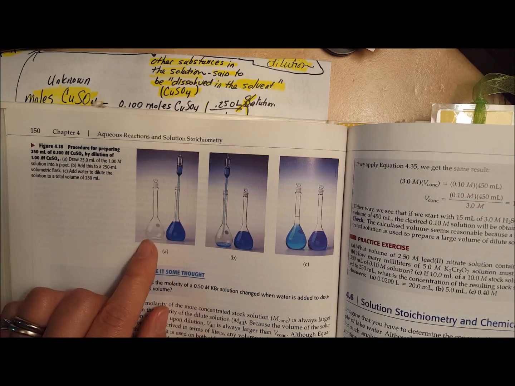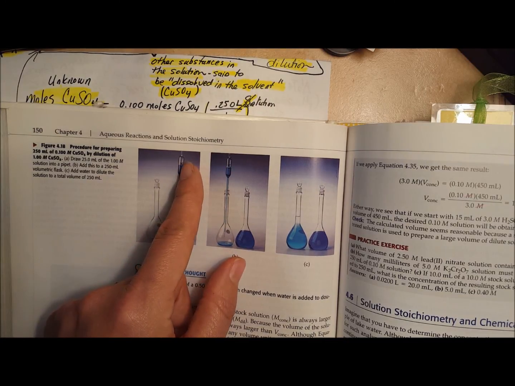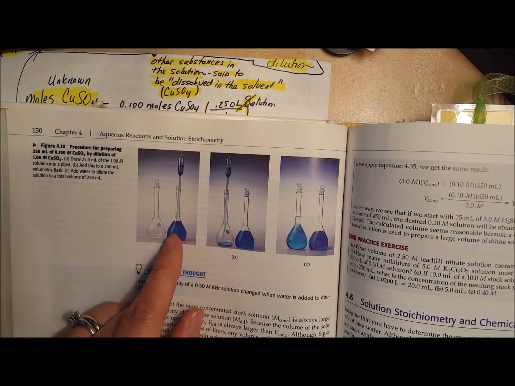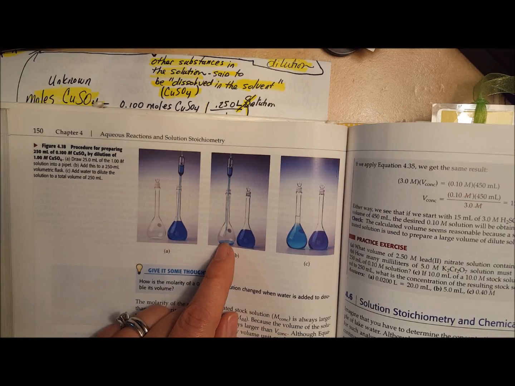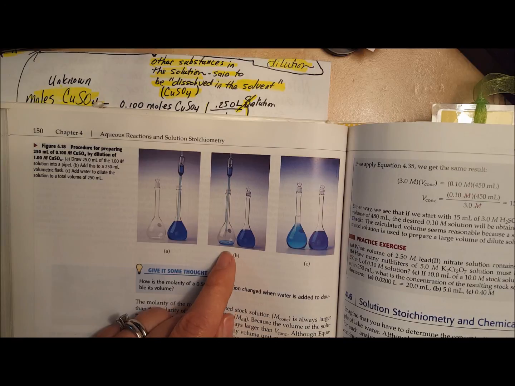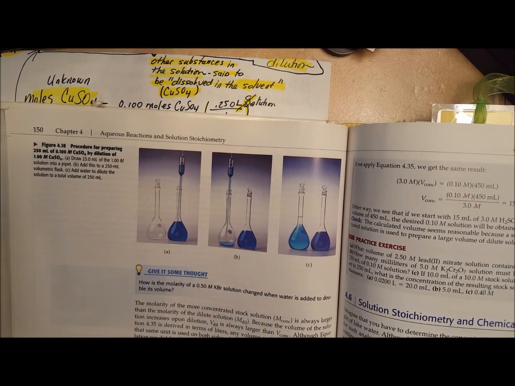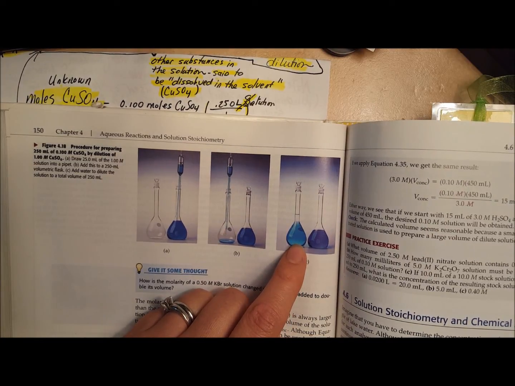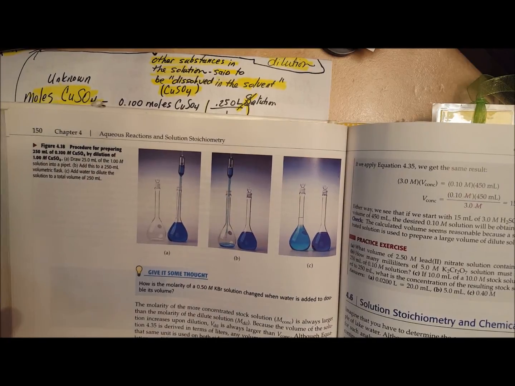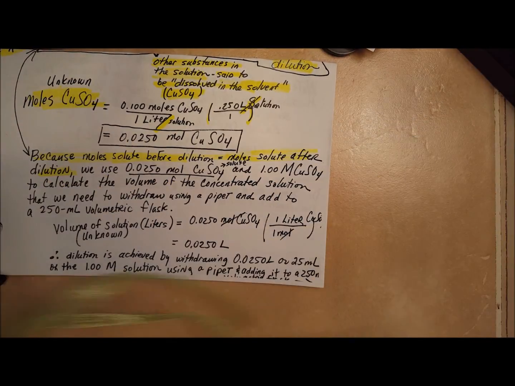You're going to draw 25 mils of the 1 molarity solution into a pipette. So here's your pipette, and you're drawing up 25 mils, and then you're going to add this to a 250 milliliter volumetric flask. So here's our volumetric flask. Then you're going to add water to dilute the solution to a total volume of 250 milliliters. All right, so now you have the visual of what we're actually trying to do with this math problem.